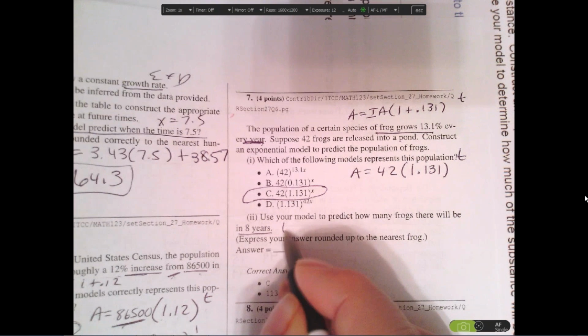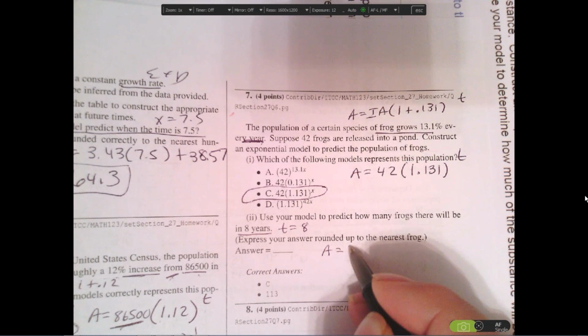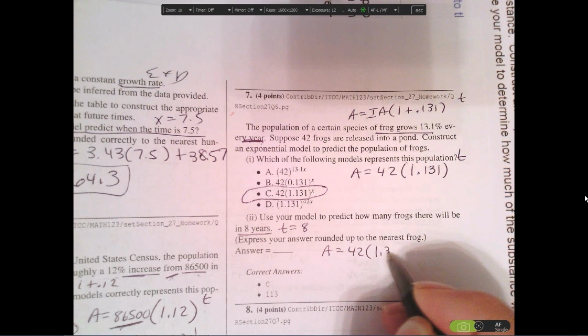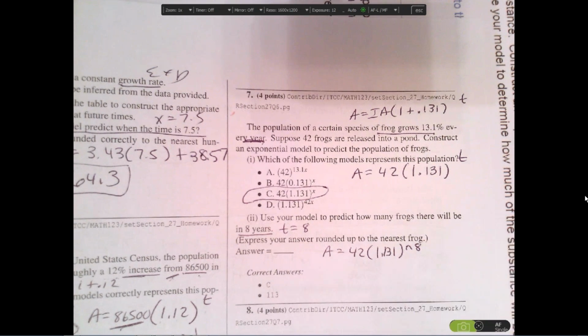8 years means we would let t equal 8. That's just, remember to make it an exponent.